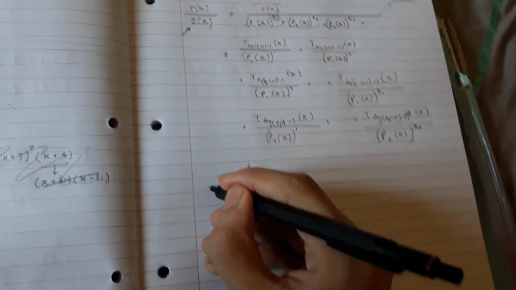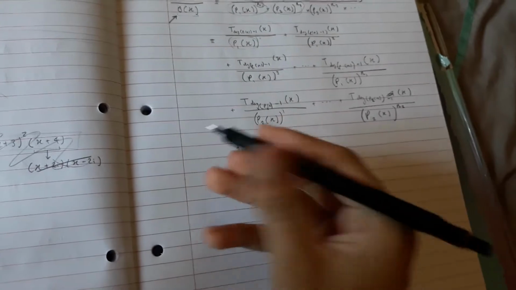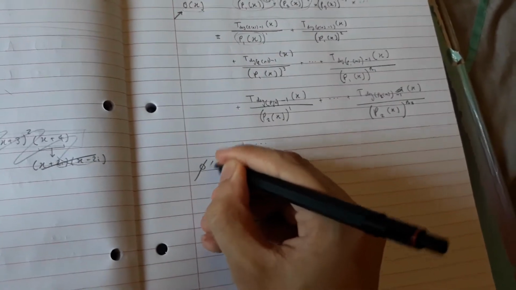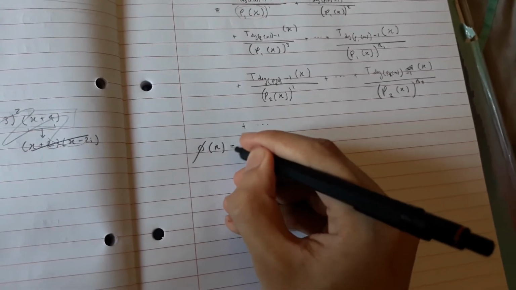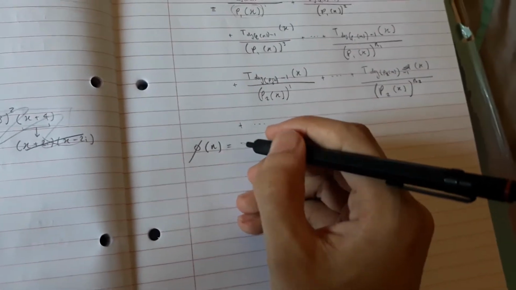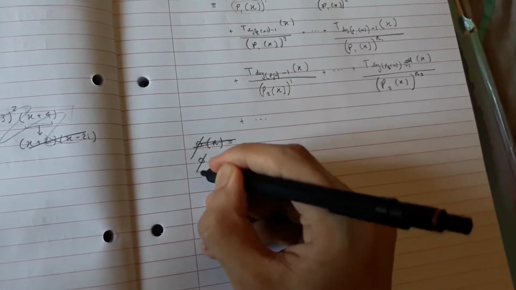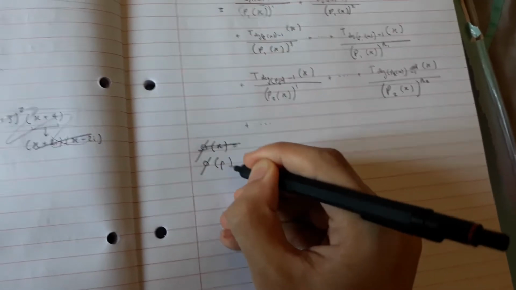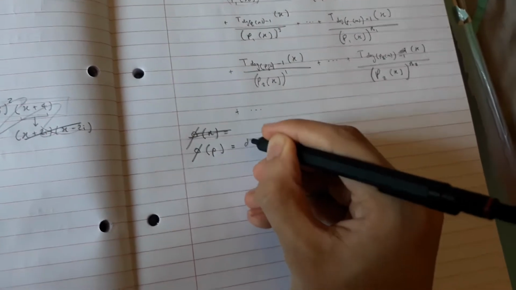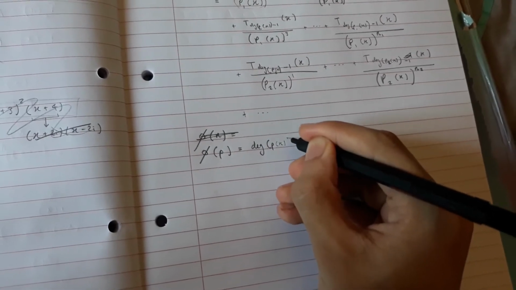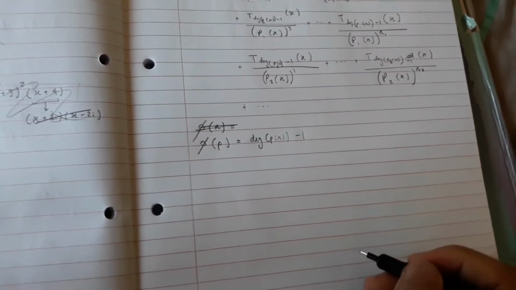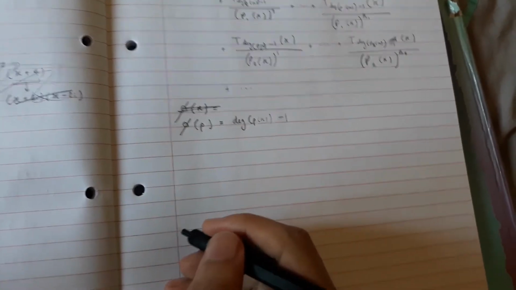And so on. So maybe we can simplify our notation a bit here. Let's say that the phi of some polynomial p is equal to the degree of p of x minus 1. Yeah, that might simplify our notation a bit.